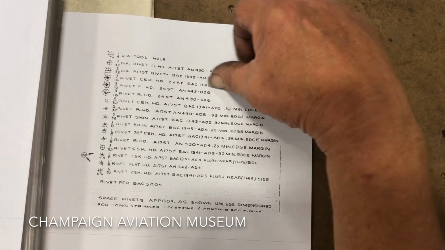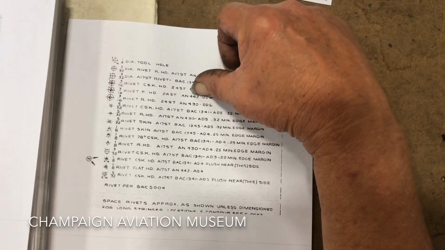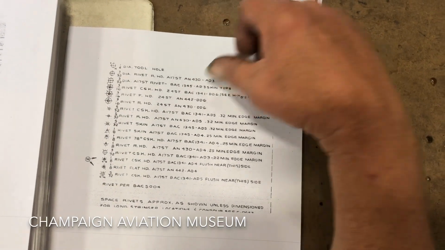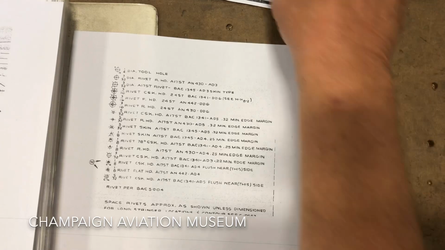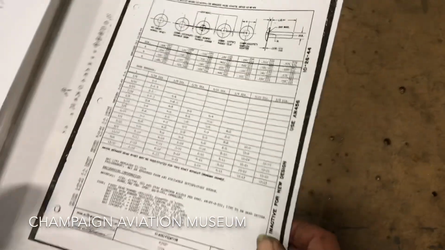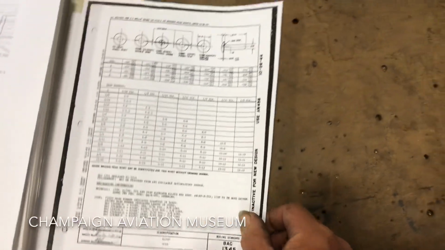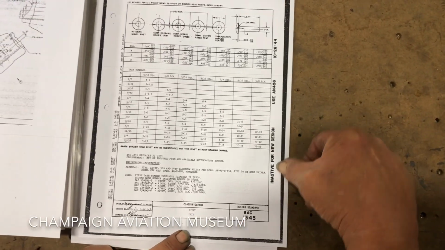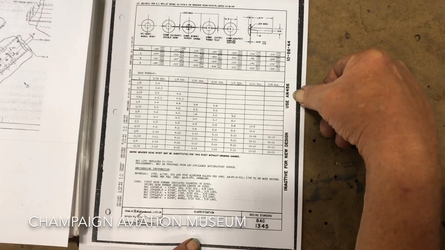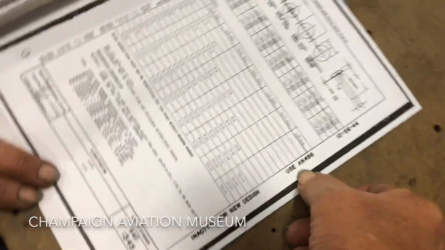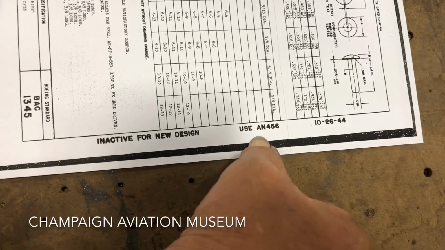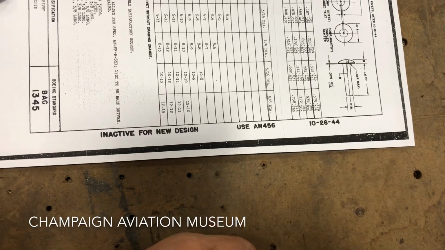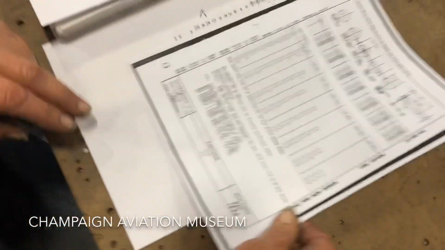You've got a 345, a 341. Here's an AN, Army Navy, call out for a 442, an AN 430. So we want to know what's available today. Well, we're going to go to a BAC spec for that BAC 1345 rivet. What we see is a line down the side of this drawing. It says that this rivet is inactive for design use, and it's going to send you to an AN 456 rivet, and you can see the date that was changed back during the war.